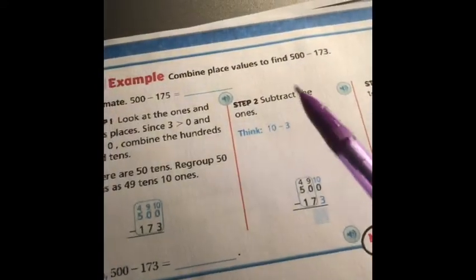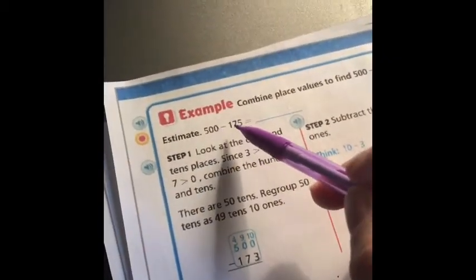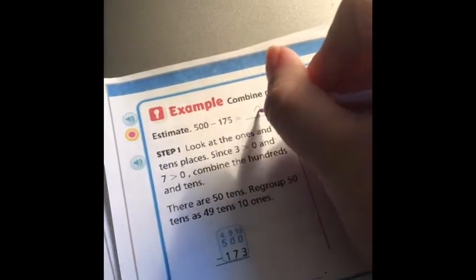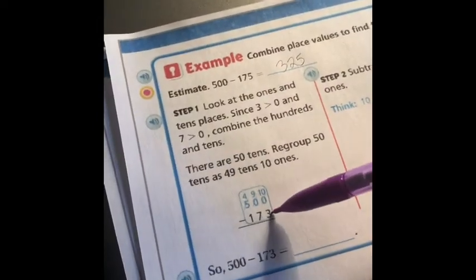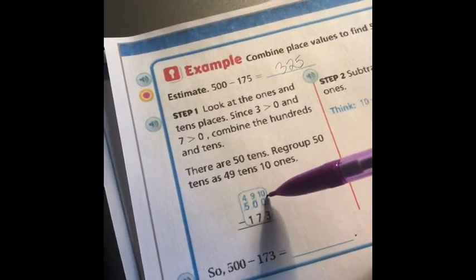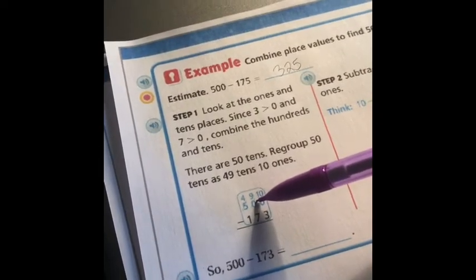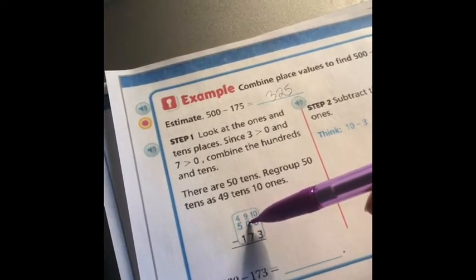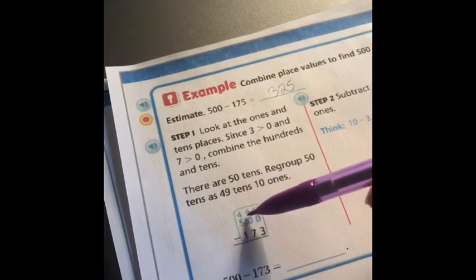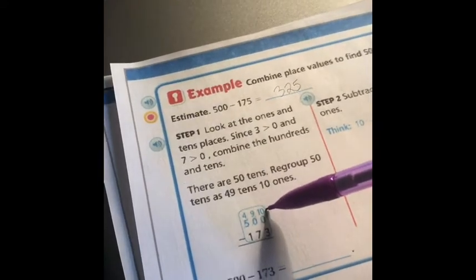Okay, now we're going to combine place values to find 500 minus 173. So they did some of our estimations for us. They want us to do 500 minus 175, which is 325. Now we're going to look at the ones place. Since 3 is greater than 0, and then looking at the tens place, our 7 is greater than 0, we're going to combine the hundreds and tens. So if you look at it as if there's 50 tens, we're going to regroup the 50 and change it to a 49, and then give us 10 ones.